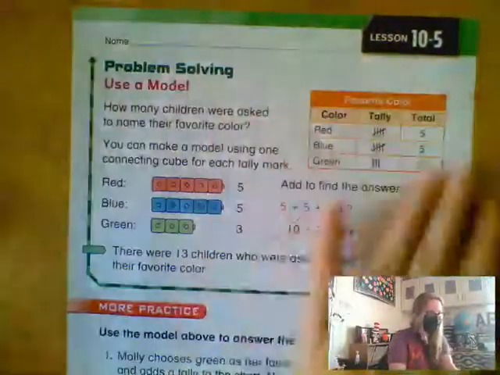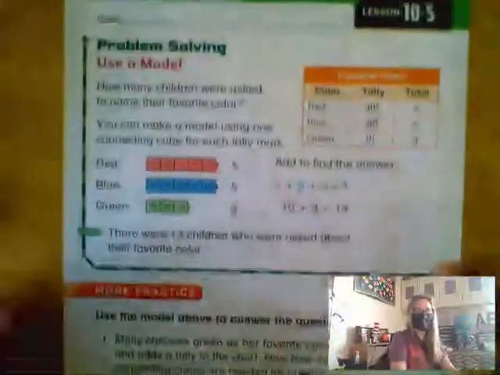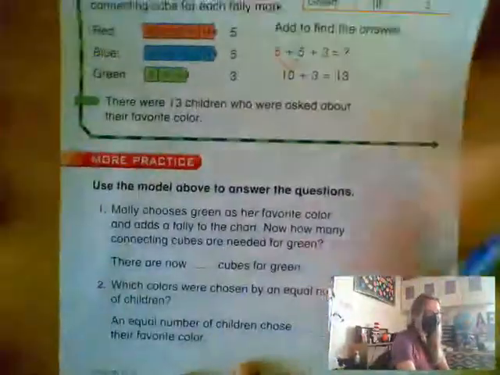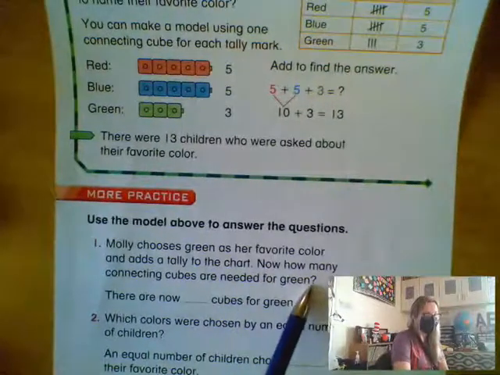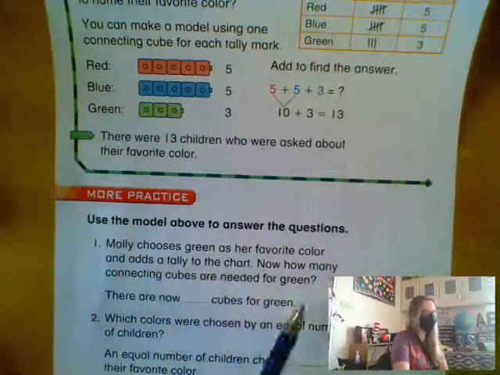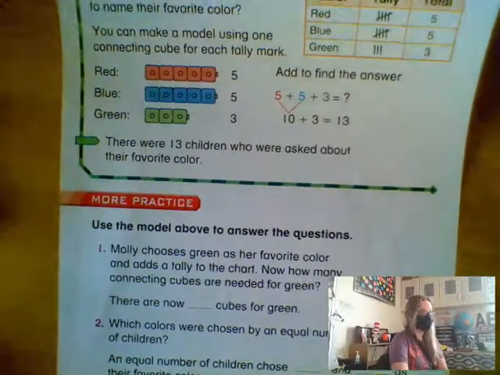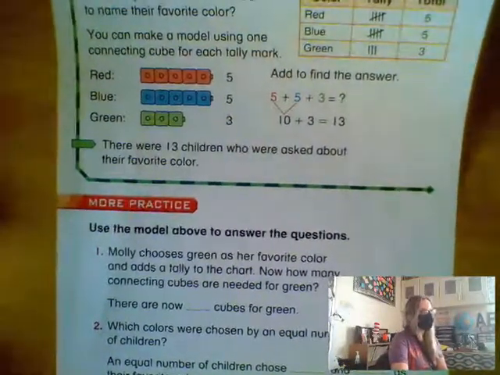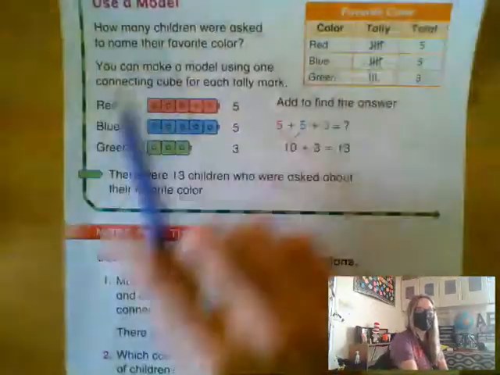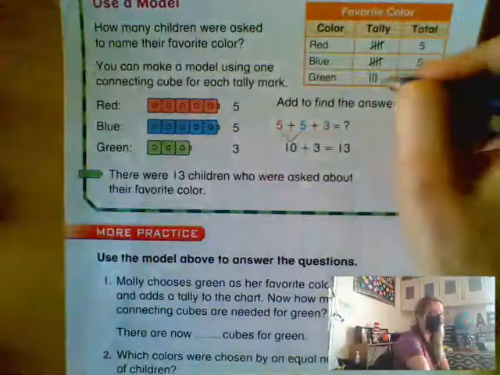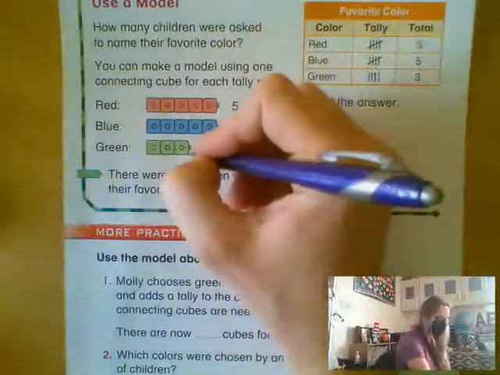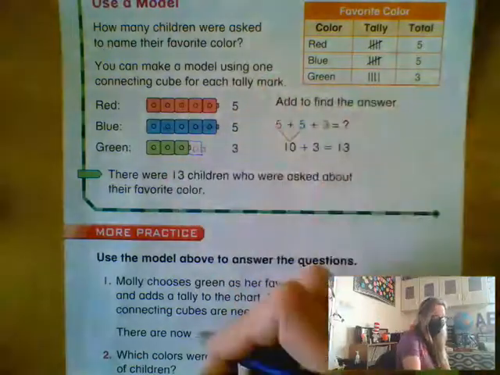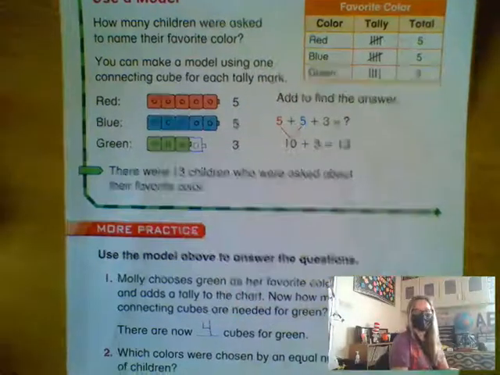We're looking at this chart again of the friends and their favorite colors, and we're going to answer some questions. It says here, Chase, that Molly chooses green as her favorite color, and she adds a tally to the chart. Now, how many connecting cubes are needed for green? So now how many green do we need? 4. Good job. So there are 4 cubes for green.